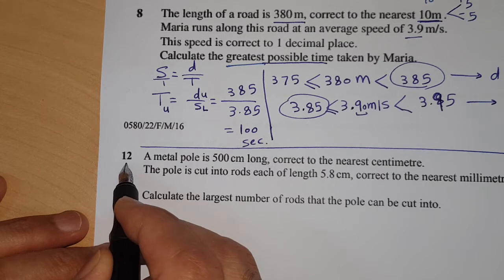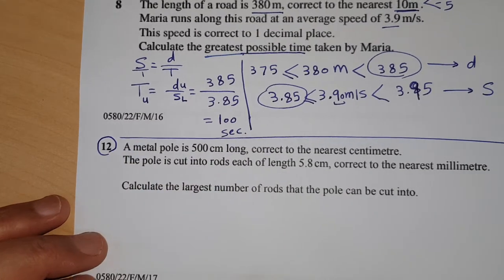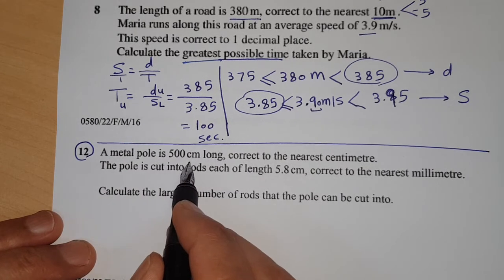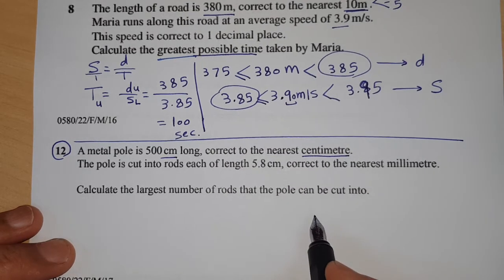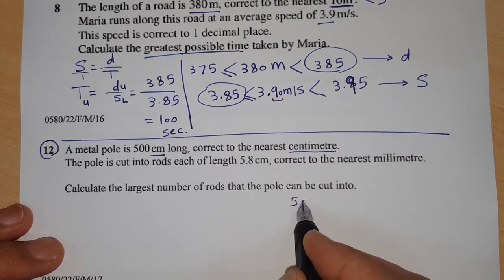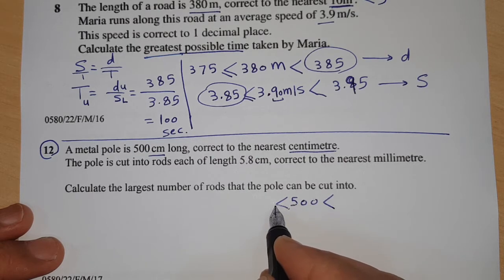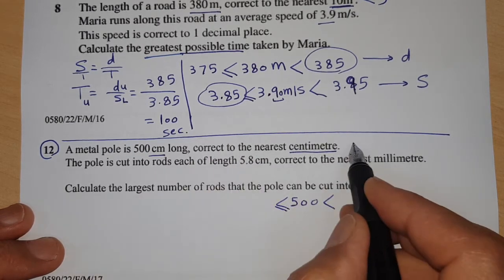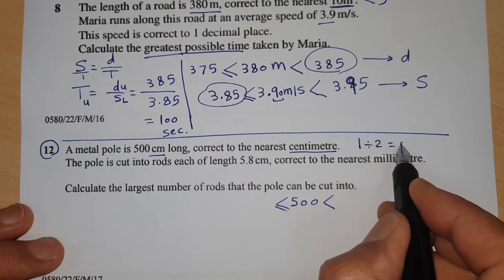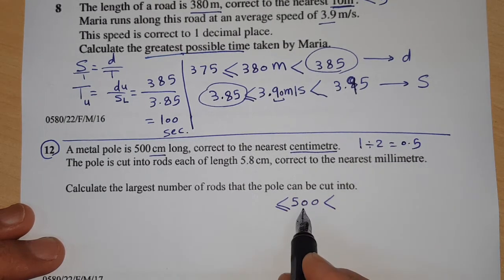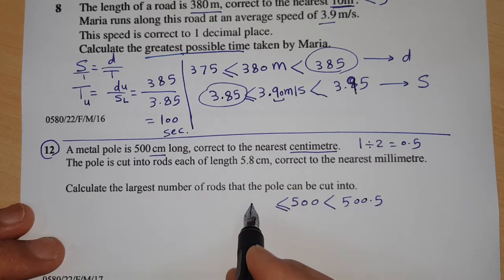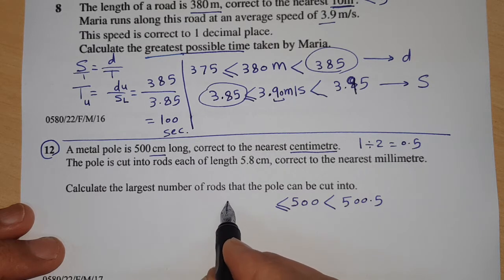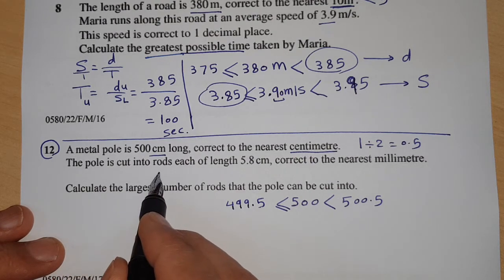I leave the same number of the question as in the paper coming in the exam. A metal pole is 500 meters long, correct to the nearest centimeter. Look, centimeter and centimeter, good news, the same unit. So 500 lies between bigger than, smaller than. The unit means 1, divided by 2 equals half. So add half and subtract half. 500 plus half will be 500.5, and 500 minus half will be 499.5.